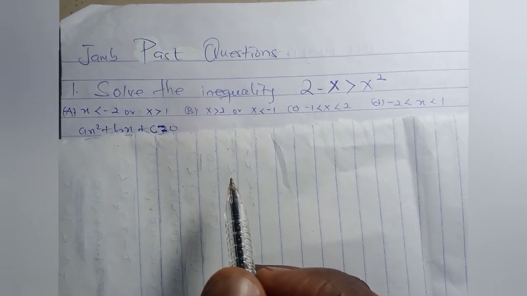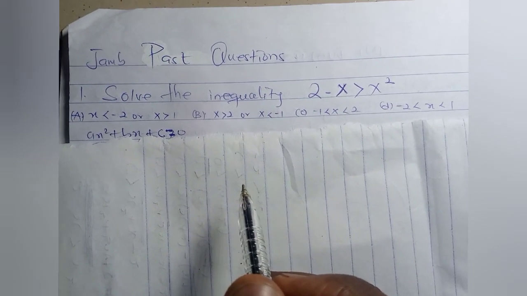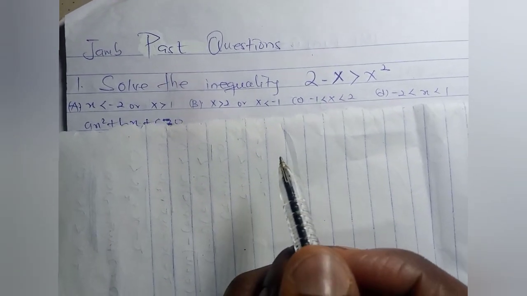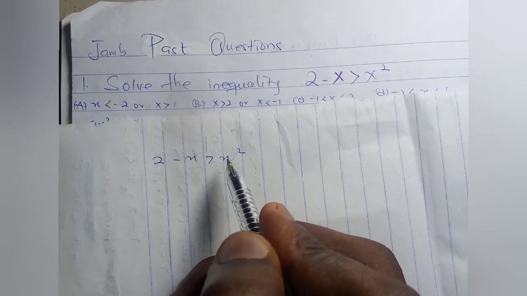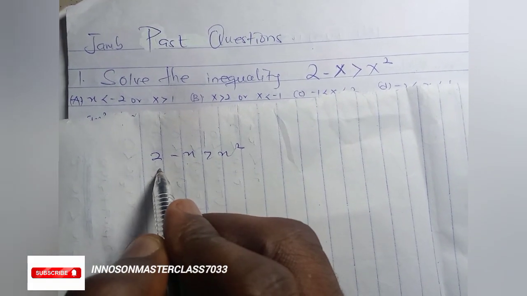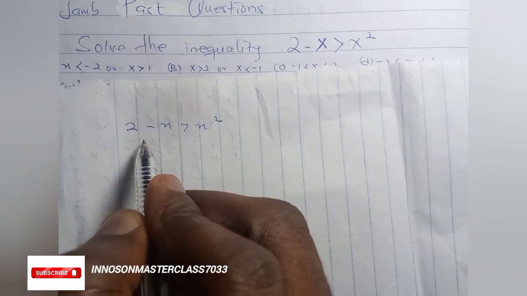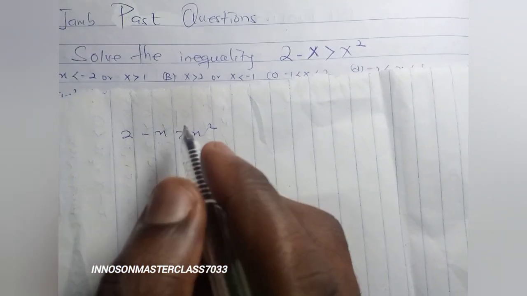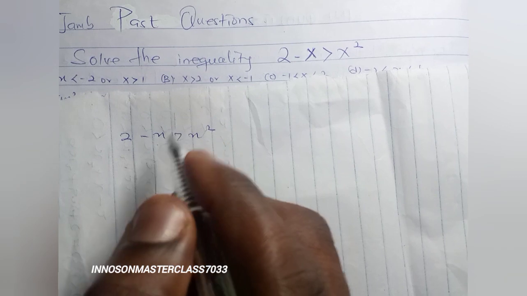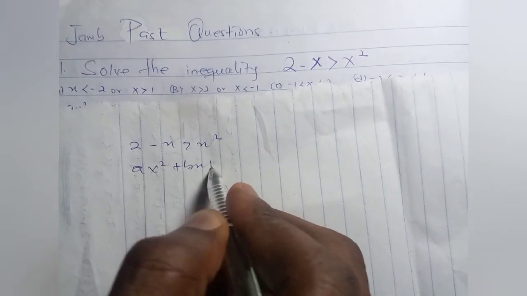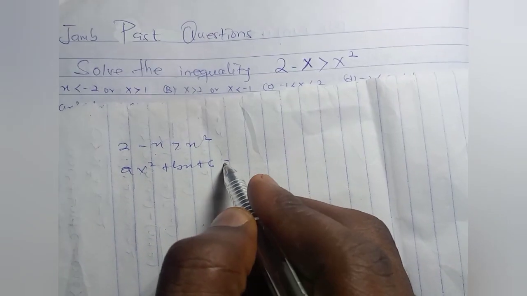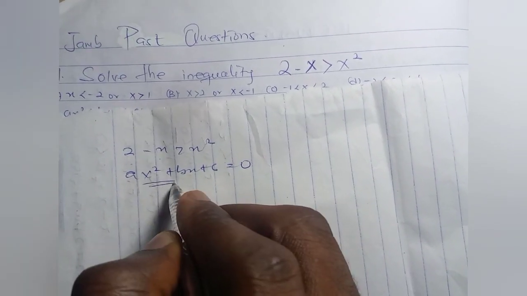Let's solve this. Question 1, a quadratic inequality: 2 minus x greater than x squared. Let's write this quadratic inequality in a general equation. In a general quadratic equation, rather, we have ax squared plus bx plus c equals 0. This is a general quadratic equation.